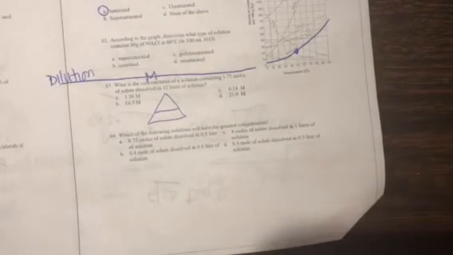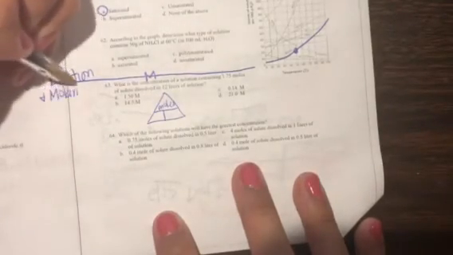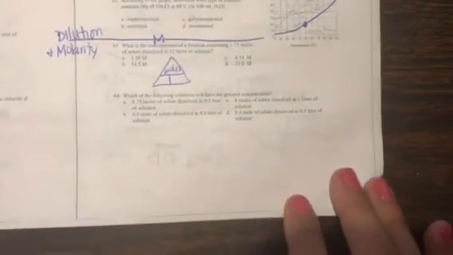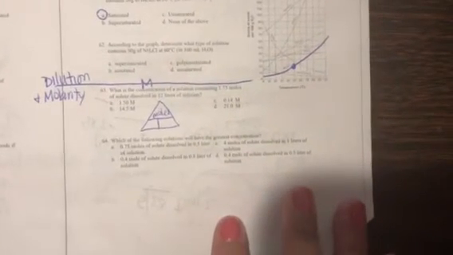And that's something I would also include on your cheat sheet. The moles is on top. And then liters and molarity on the bottom.